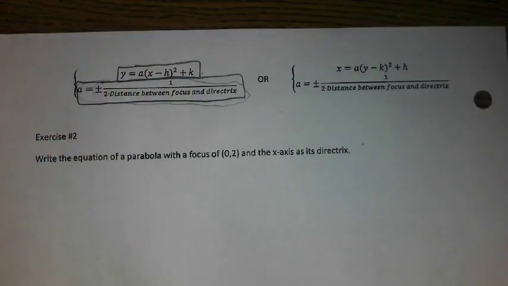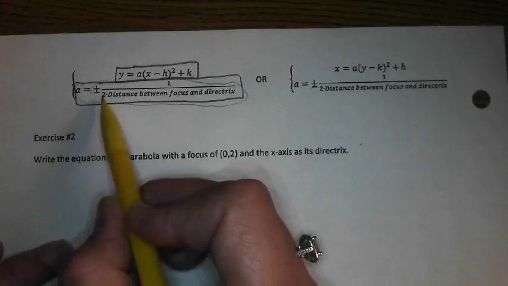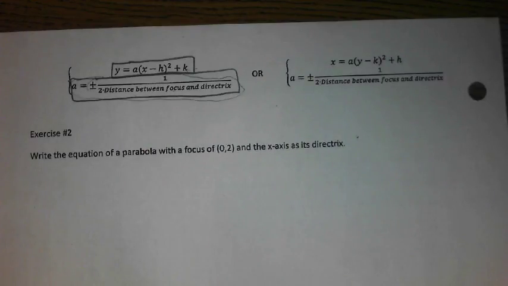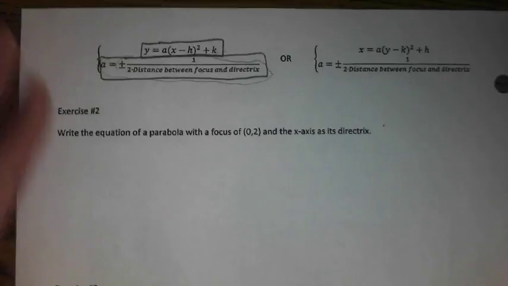The a value comes from this, and the plus or minus you have to decide on your own based on your sketch. Is it opening up or opening down? The a value comes from 1 over twice the distance between the focus and the directrix. We'll come back and interpret that phrase in a minute when we do exercise 2.